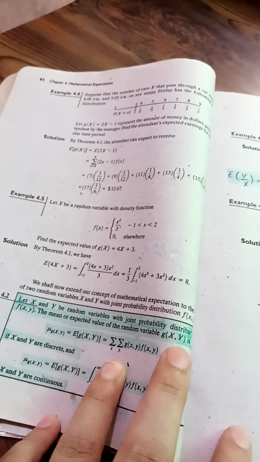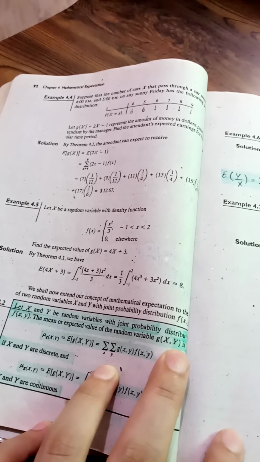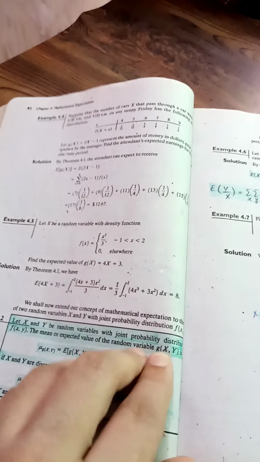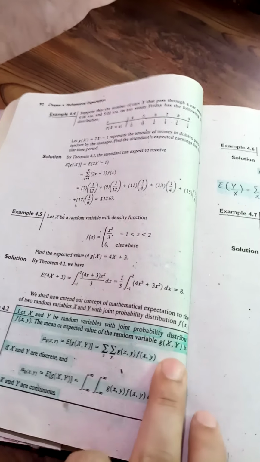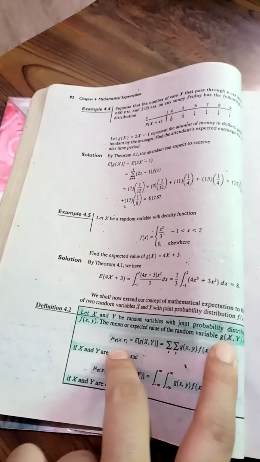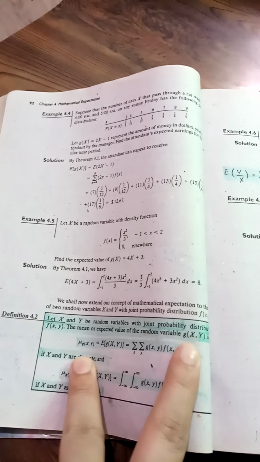Here we are considering a function of two random variables x and y, which we are denoting by g of xy. So this is the function of two random variables x and y, their joint function. So their joint expectation will be denoted by mu of g of xy. G of xy is the required function for which we have to compute expectation.